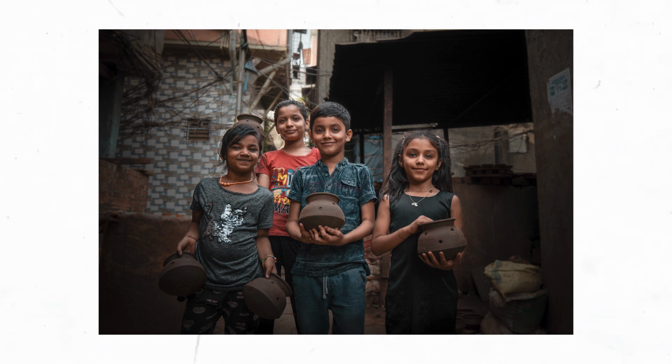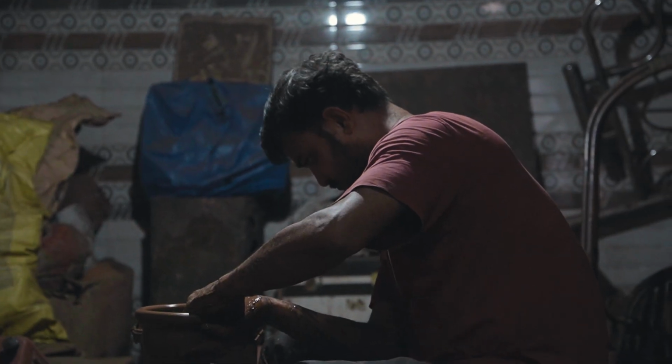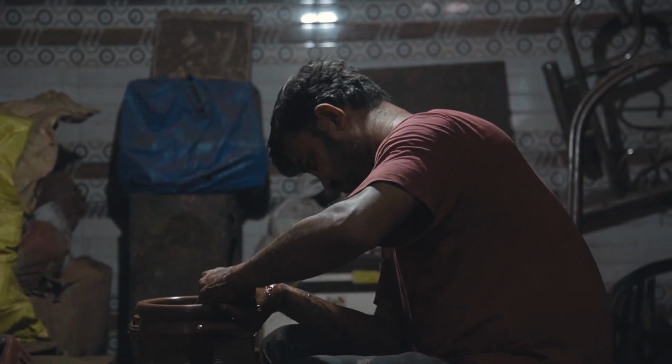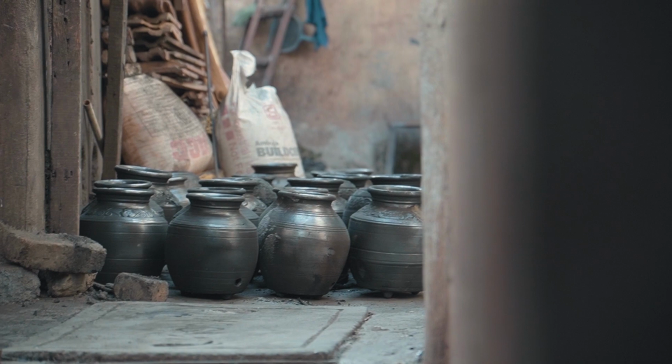So here's the second photo of the day. I've named this photo a tribe and I don't think that requires an explanation. This photo was shot in Kumbharwada, Dharavi, which is in Mumbai. Just like we had a community of washers, Dhobi Ghat, in the previous episode, Kumbharwada is a community of potters that makes pots, and these pots are sold throughout Mumbai. They are often paid very little for the amount of work that they do.